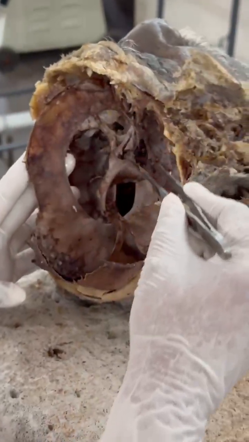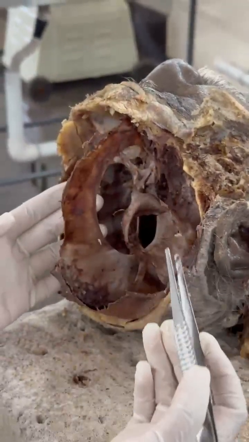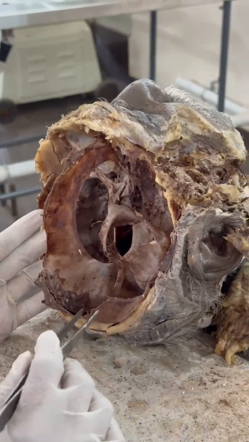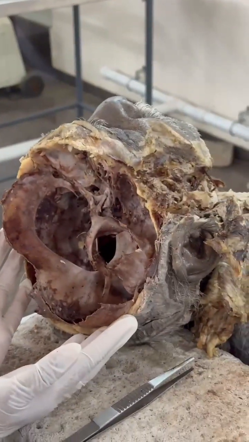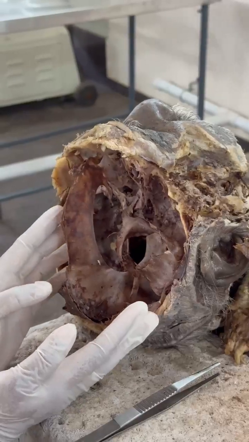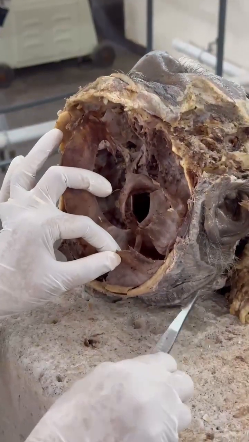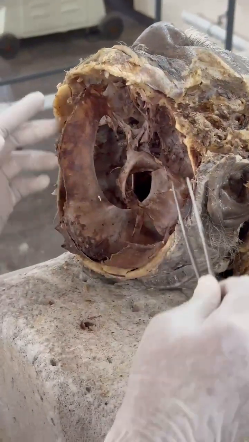Okay, this is the cranial cavity, and let's understand the meninges covering the brain. Here you can see that once we open the vault of the skull, we will see immediately a tough fibrous sheet called dura mater. So this is the dura mater.